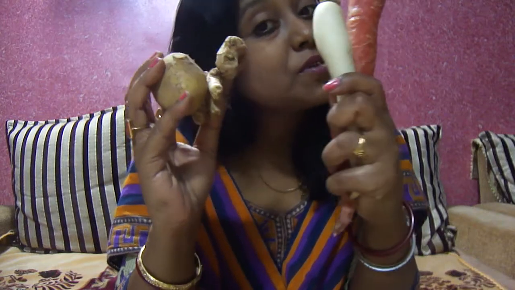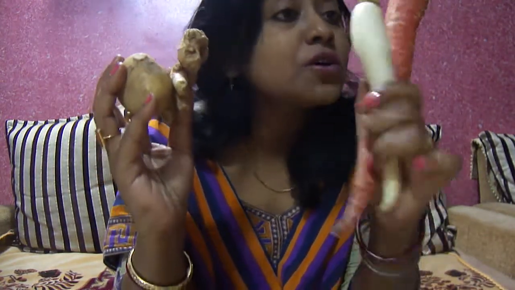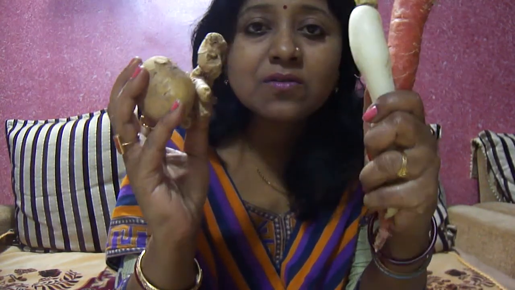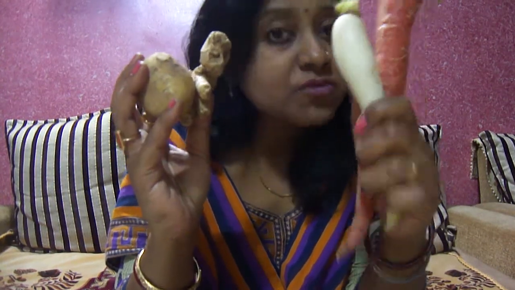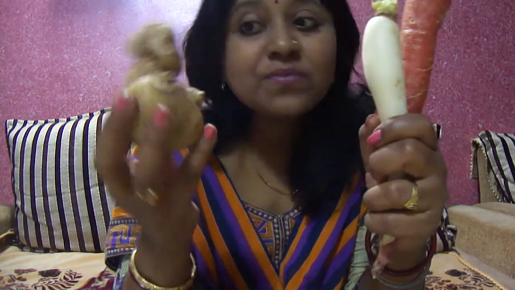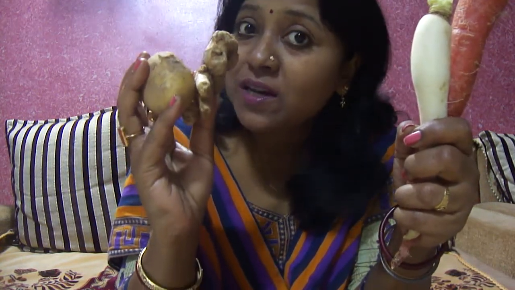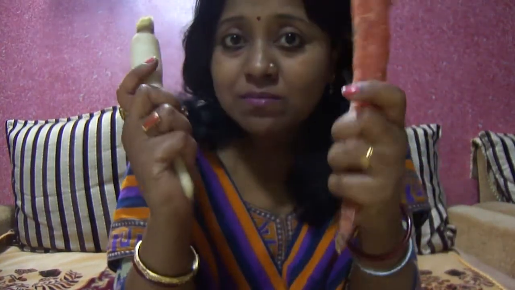Now if I ask you what is the key identifying feature that differentiates a root from a stem, what would you say? What is the most important feature of a root which categorizes them under the root section, and what are the key features of a stem? What is the identifying feature of a stem and how are they different?